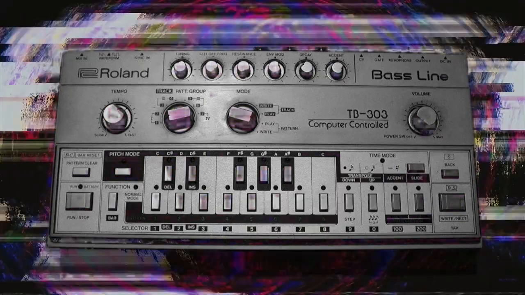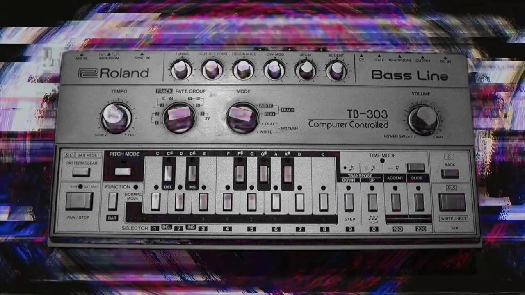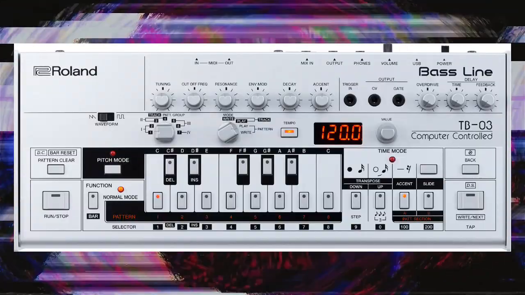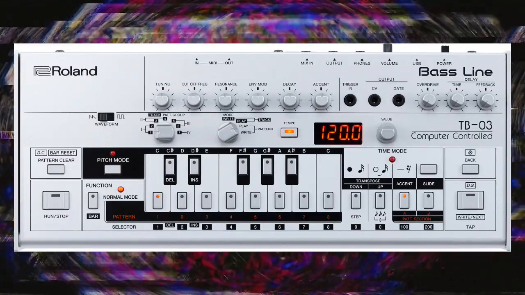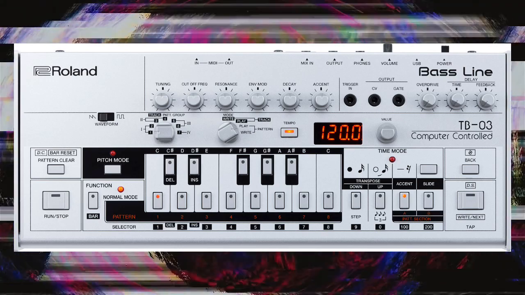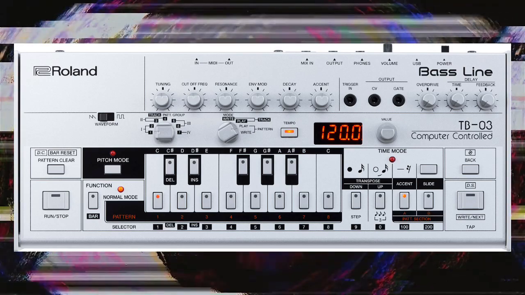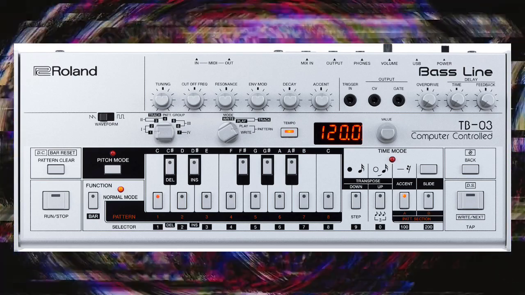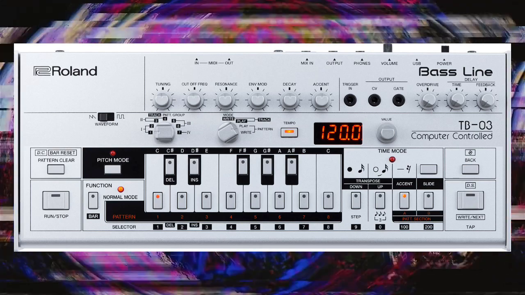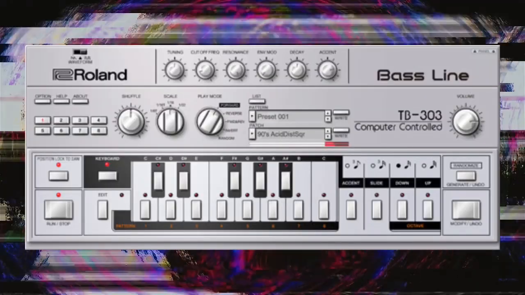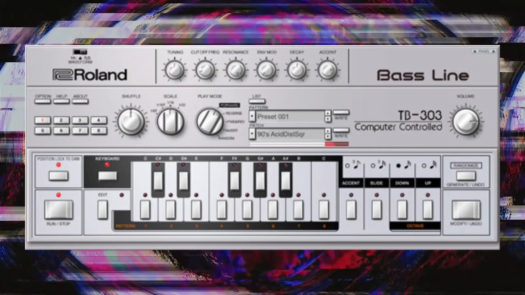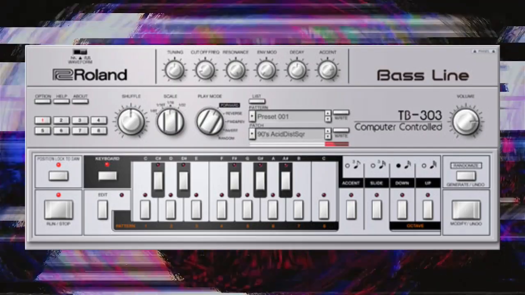The original TB-303 was released in the early 80s and almost by accident helped spark the acid house revolution. The TB-03, part of the Roland Boutique series, is a modern digital recreation with added features and USB MIDI audio. It integrates easily with your DAW via MIDI and USB, works as a digital audio interface, and can even function as a dedicated MIDI controller for the Roland Cloud TB-303 plugin. The TB-303 plugin, part of Roland Cloud's legendary series, aims to faithfully emulate the original circuitry, all in software.